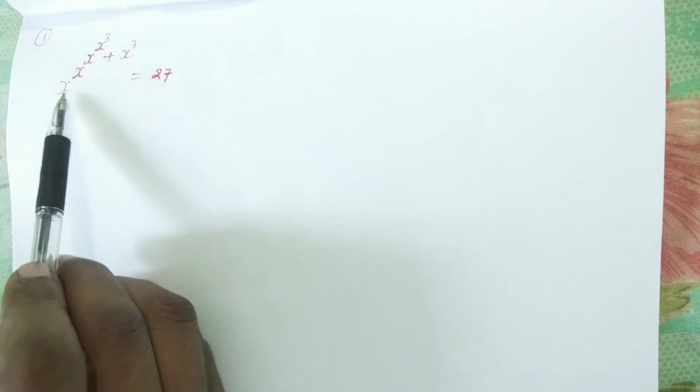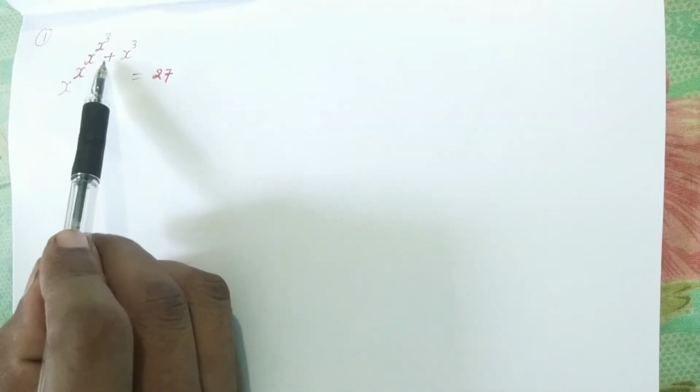As you can see here, the question is x raised to power x raised to power cube plus x cube is equal to 27, and it is asked to solve for x. So if you'd like to give this problem a try, then just pause the video and give it a try. Whenever you're ready, keep watching.